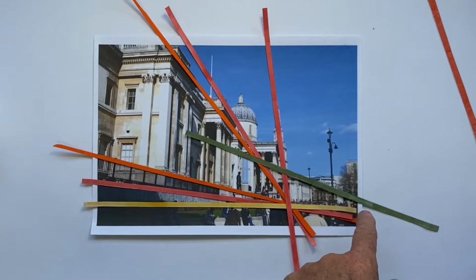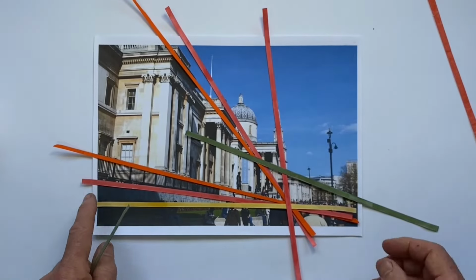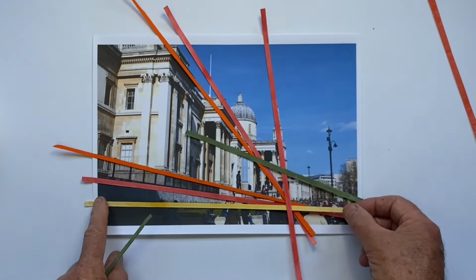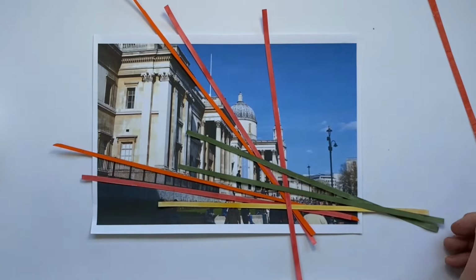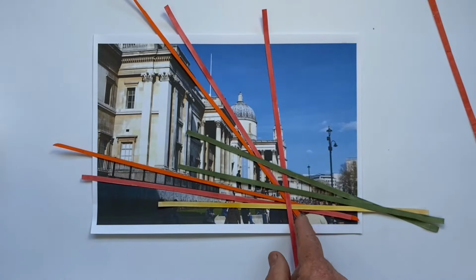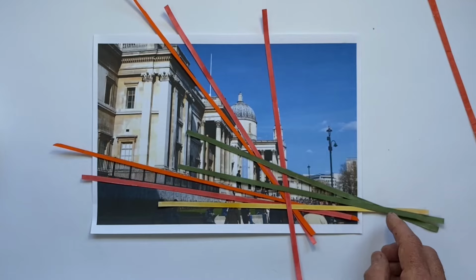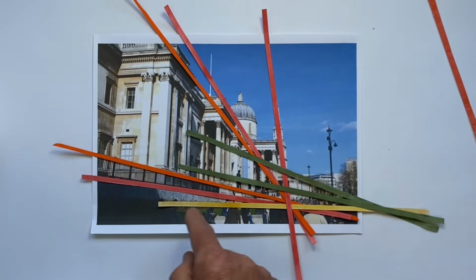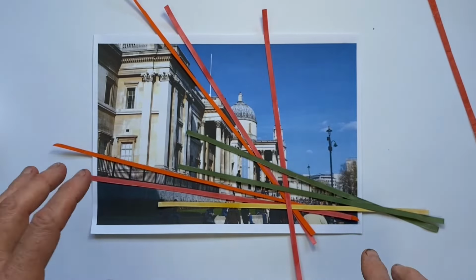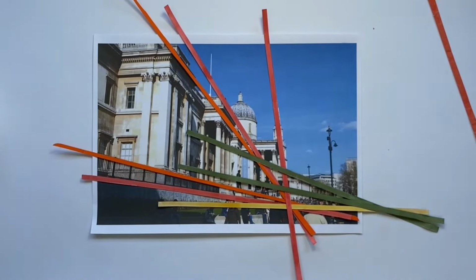Its angles do not meet up at that same vanishing point. But what we see is in this building further down from the National Gallery, which is actually St Martin's in the Field Church on Trafalgar Square, that its angles still do line up on the same eye level, because there is only one eye level for any one scene, and all vanishing points must be on that eye level.